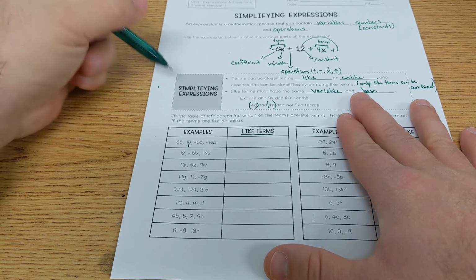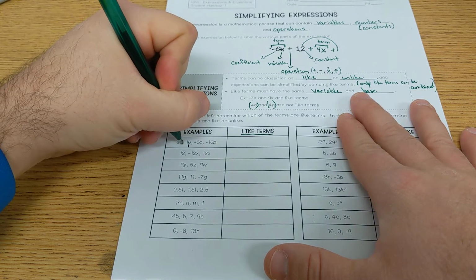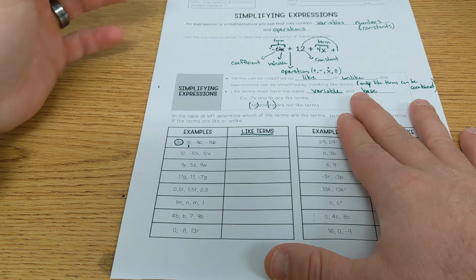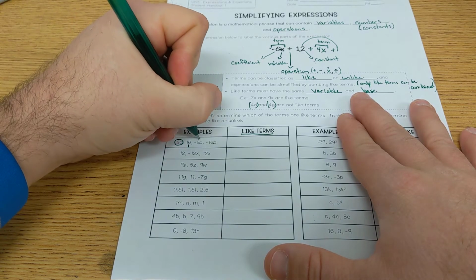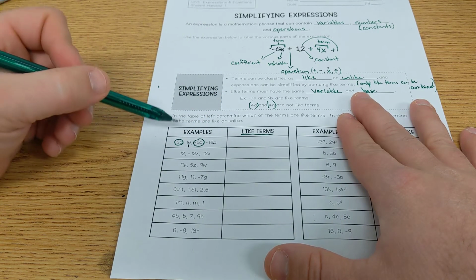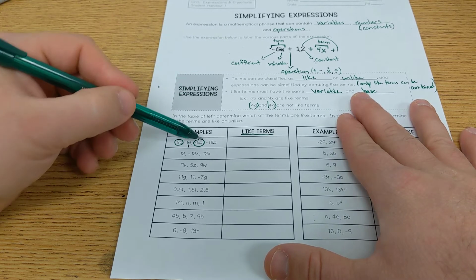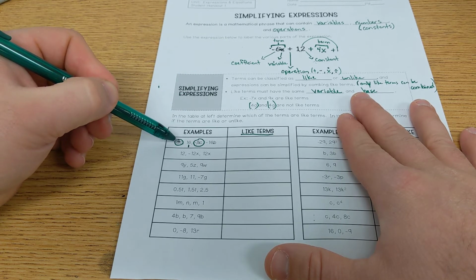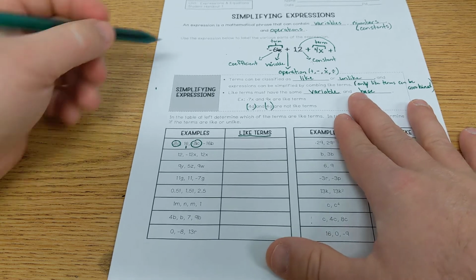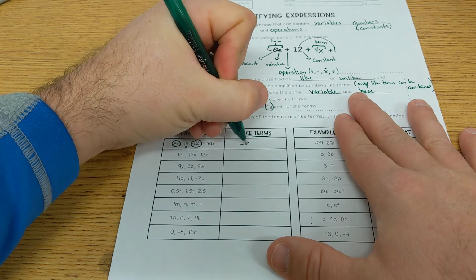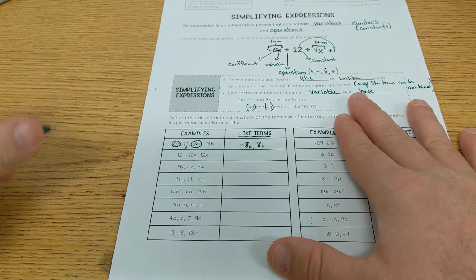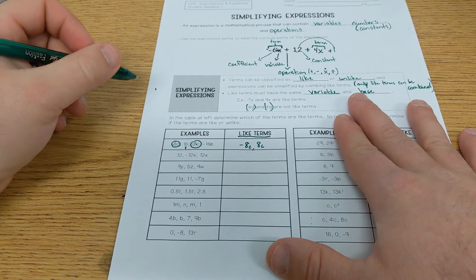Okay, so let's look at this one. We have 8c. Well, do we have another coefficient and variable c? Yes, right here. Okay, negative 8c. Like I told you up here, it does not matter about the coefficient in the front. If they have the same variable, they are like terms. Okay, so the like terms in this case are negative 8c and 8c. Okay.